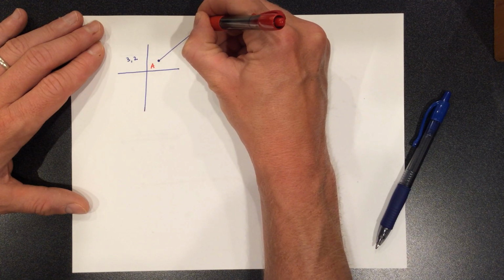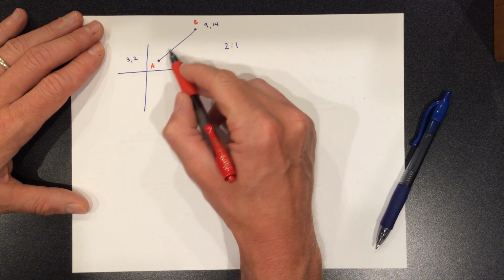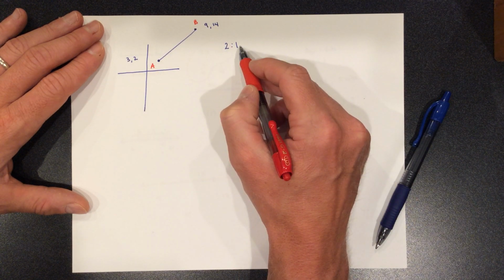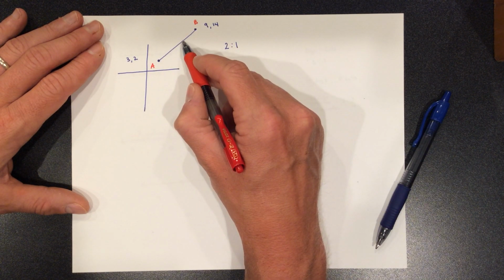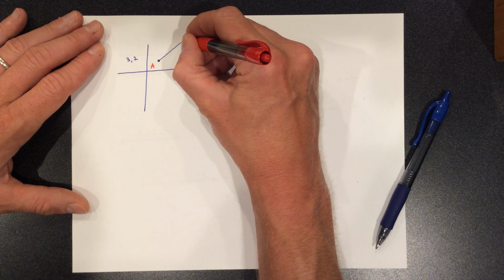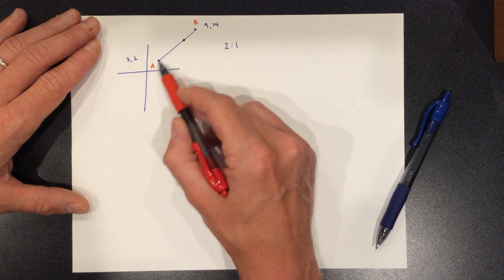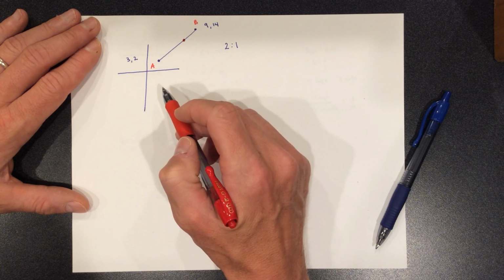You got to have a starting point. Otherwise, you don't know if this is supposed to be 2 and that's supposed to be 1, or that's supposed to be 2 and that's going to be 1. So a 2-to-1 means my A is going to be the 2. So it's going to be somewhere like there. Visually speaking, a 2-to-1 ratio means that's twice as long as that. And now we need to find that point.